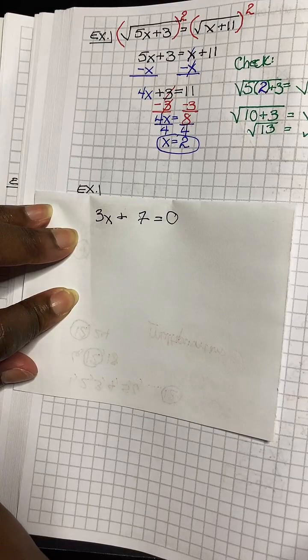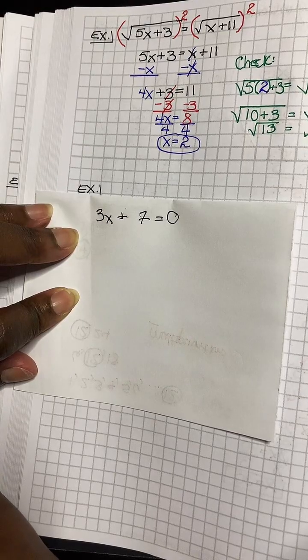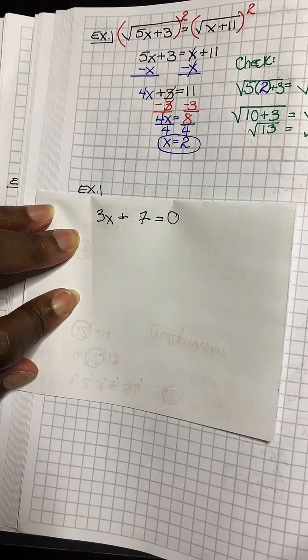Okay? So the goal is always to isolate your variable. That's always the goal when you're doing equations, right? So good. I love it. Subtract the 7. Get rid of the 7. Subtract the 7. Isolate the x. That's what we're doing. That's the goal.